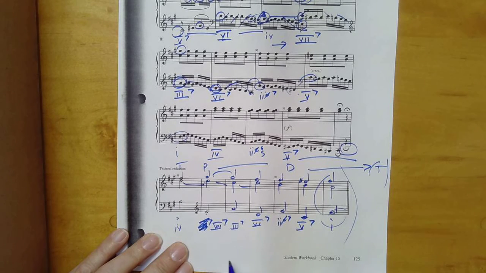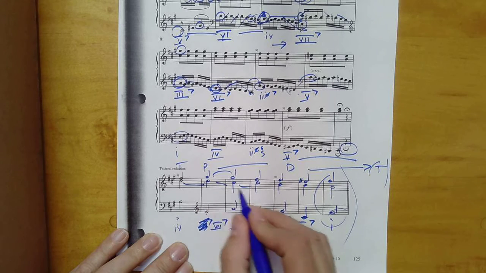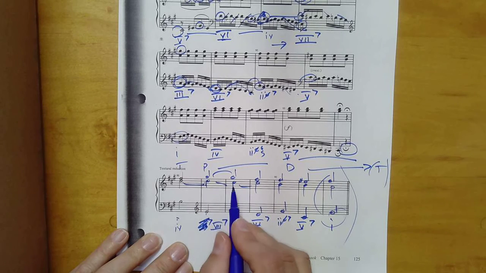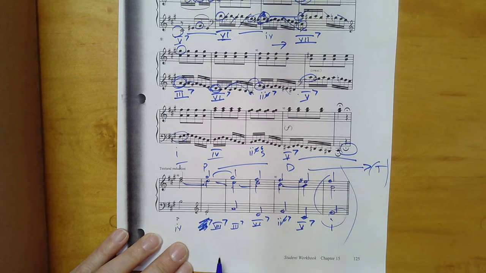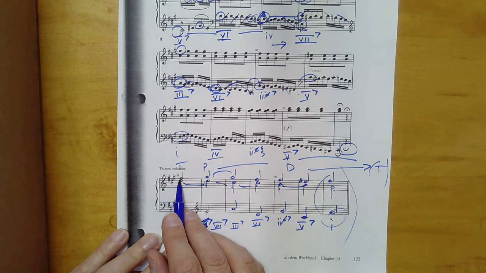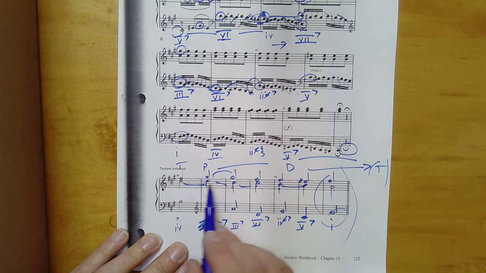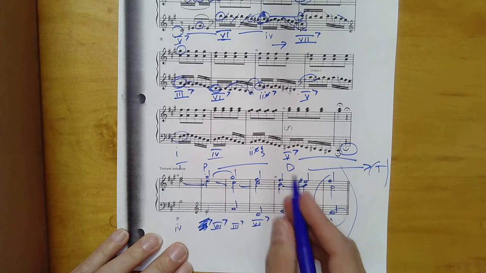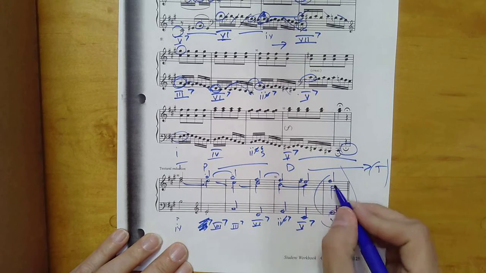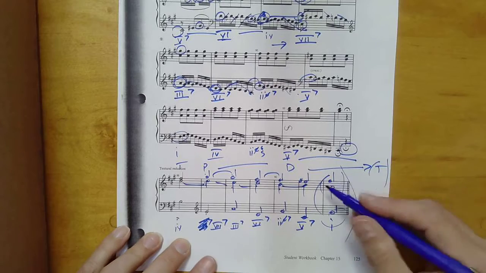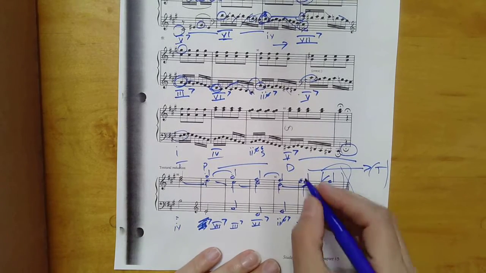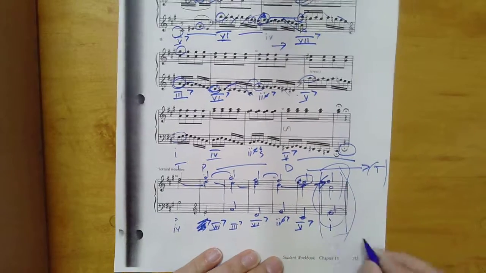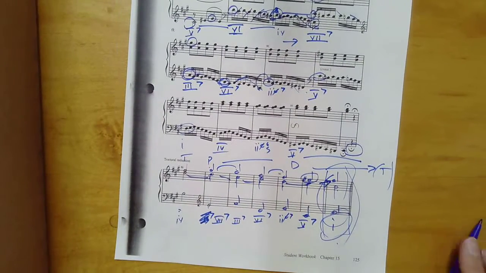resolves down to the 3rd, becomes a 7th, 3rd, 7th, 3rd. The upper voice is the same thing, 180 degrees out of phase. 3rd becomes 7th, 3rd, 7th, 3rd, and then we finally resolve. And by breaking the pattern here, along with our sort of pitch collection and the leading tone resolving up, we know that we've arrived at our tonic.